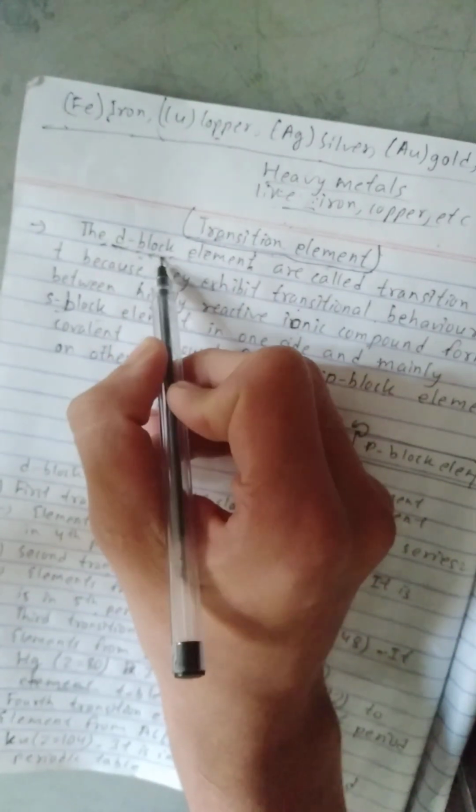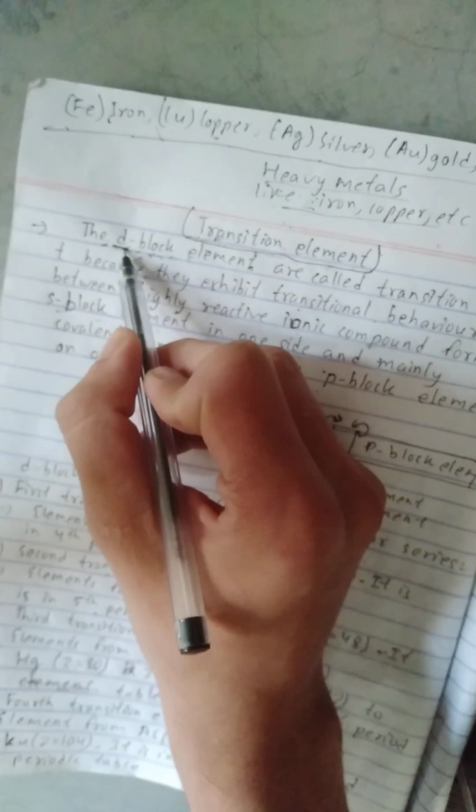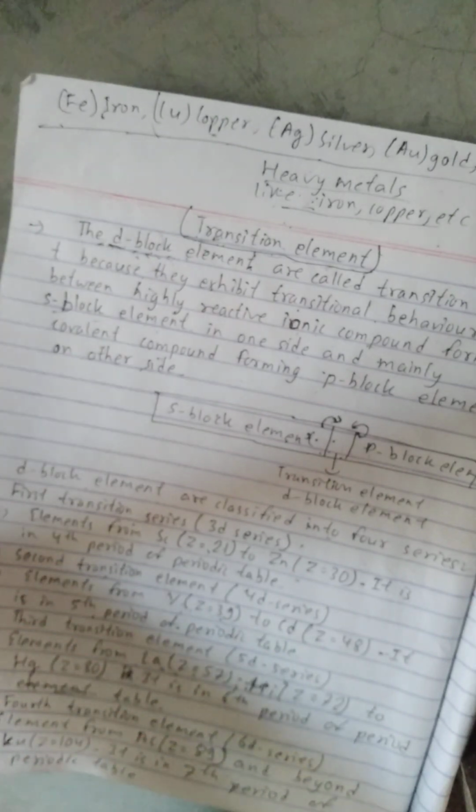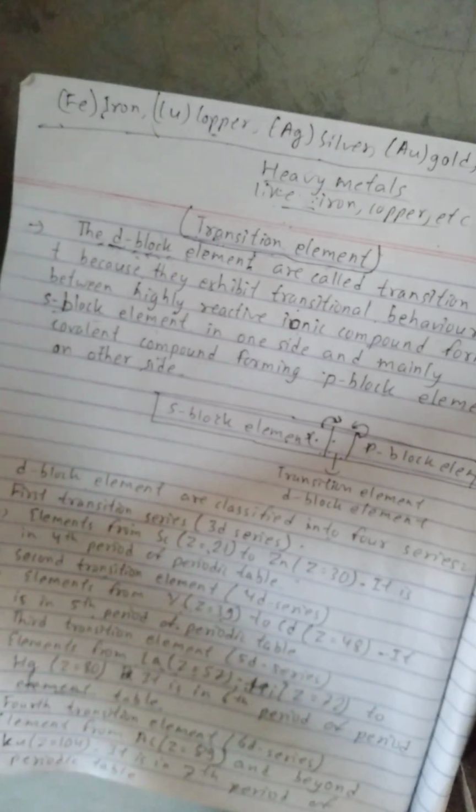You can look at the periodic table if you have one here. If you look at the d block, you will find the elements of the d block. These d block elements are all the transition elements.